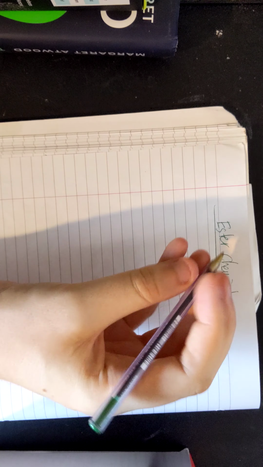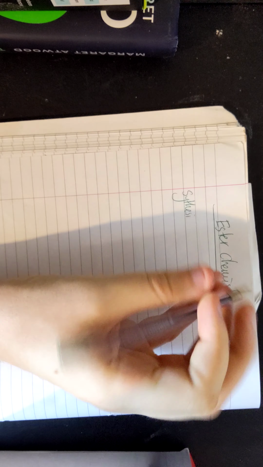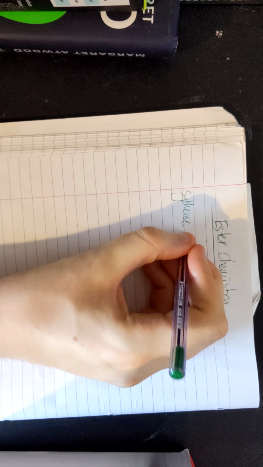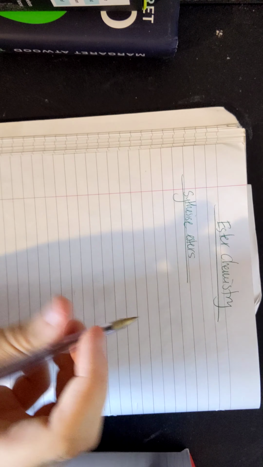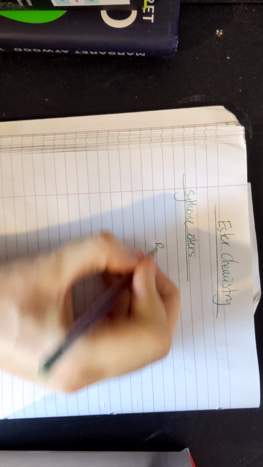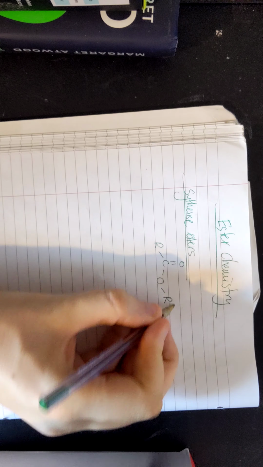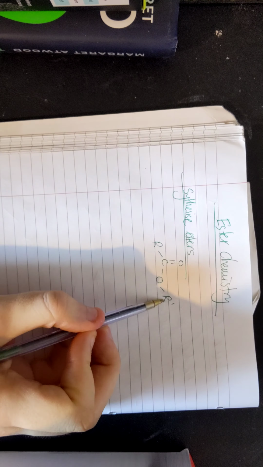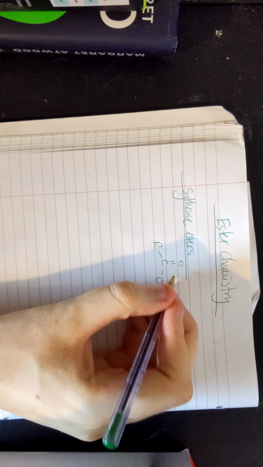So the first thing we're going to look at is how we synthesise esters. Firstly, just the general structure of an ester. All esters, you should know this, take the same form. I've drawn this as R and R prime. They can be the same, they can be different from each other.